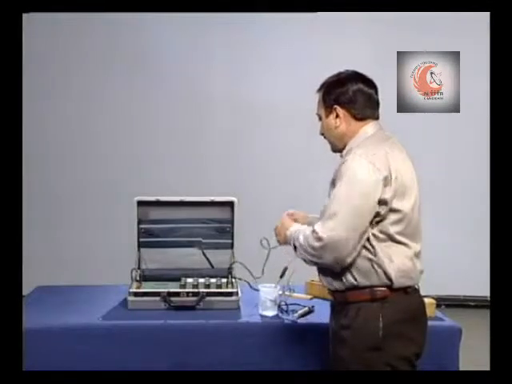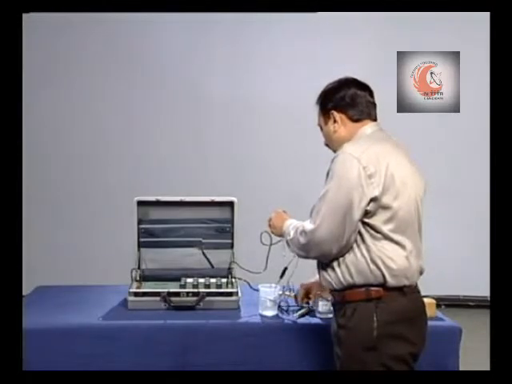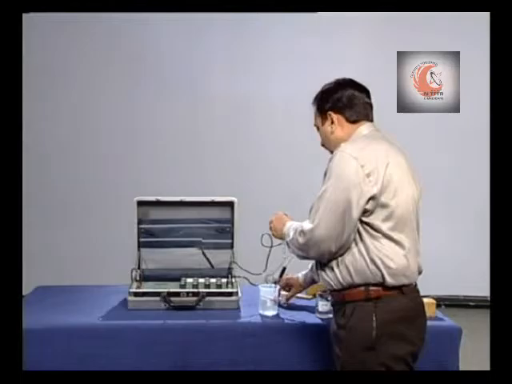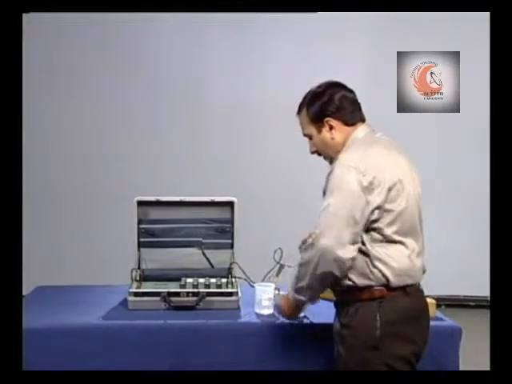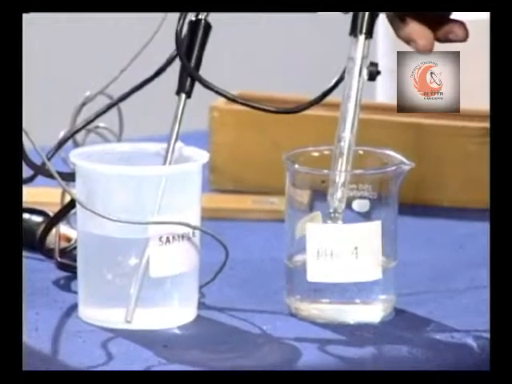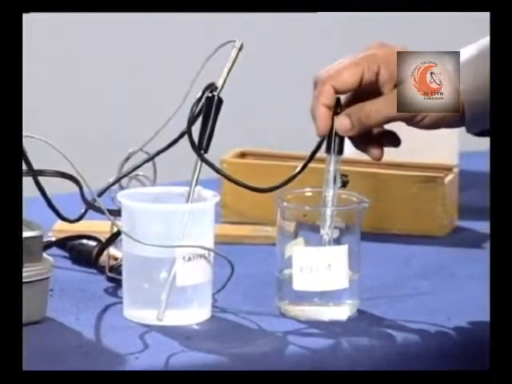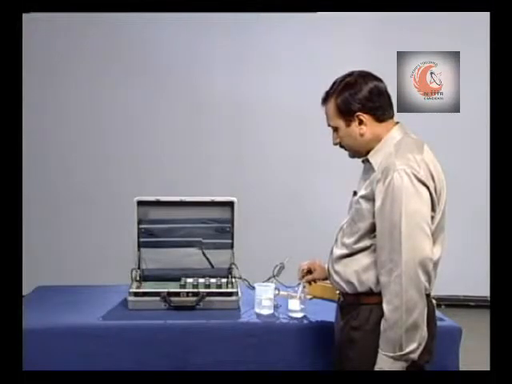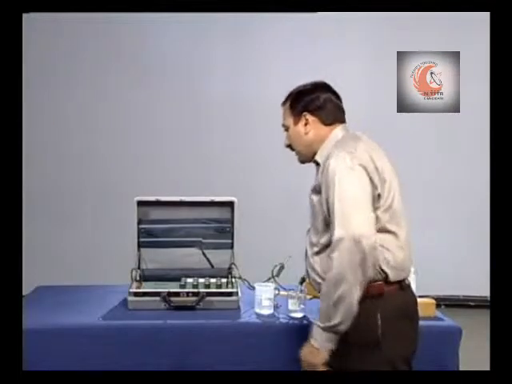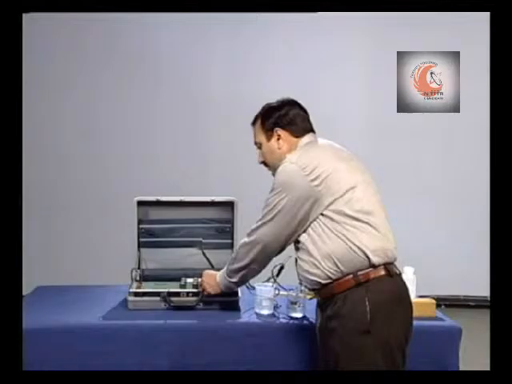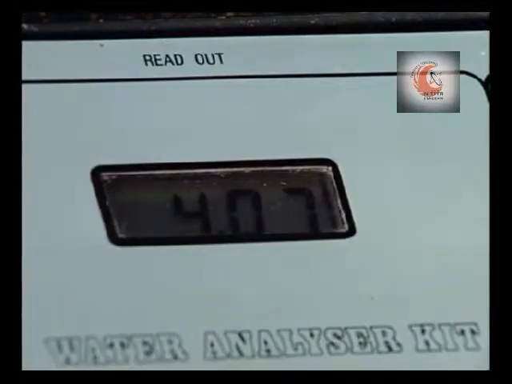Now, we will calibrate the instrument corresponding to a solution of known concentration. Say, let us first take a standard buffer solution of pH value 4. Now, using the asymmetric knob, we will adjust the display to read 4.